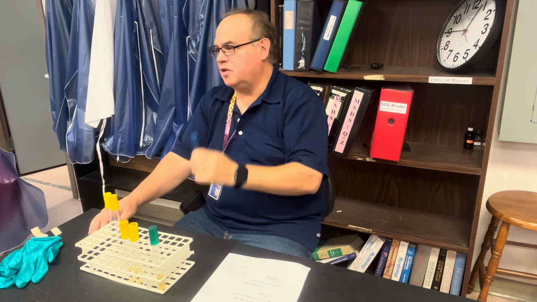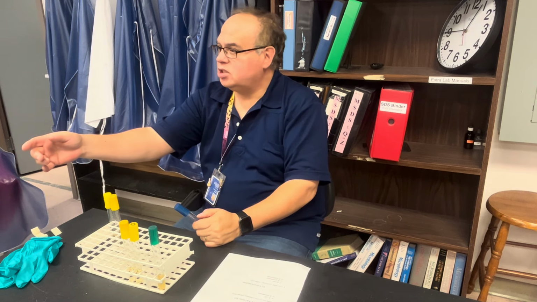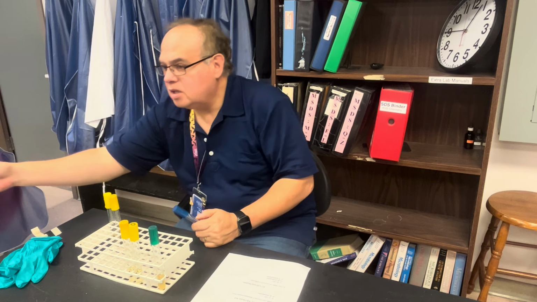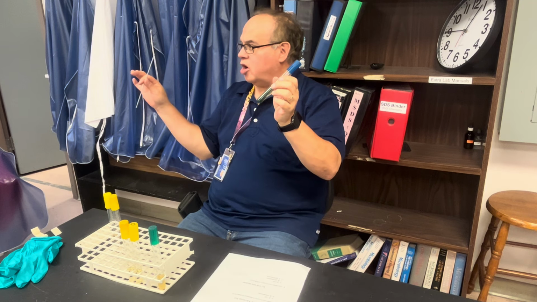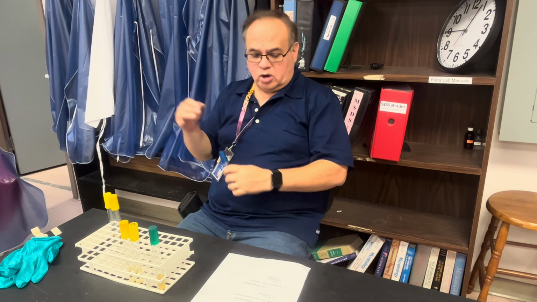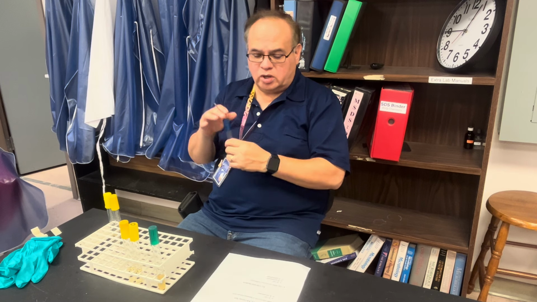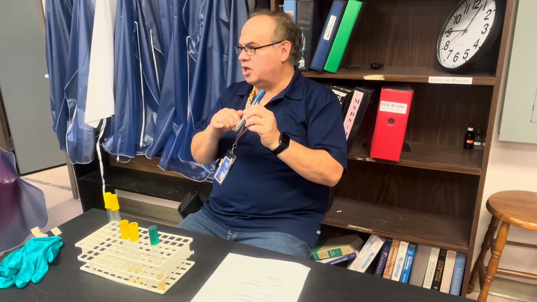And we're looking for the ability of a microorganism to use citrate as its only source of carbon. Okay? You're only going to use 2, so you need 2 of these. One of them you're going to put E. coli, and the other one you're going to put Klebsiella pneumoniae.